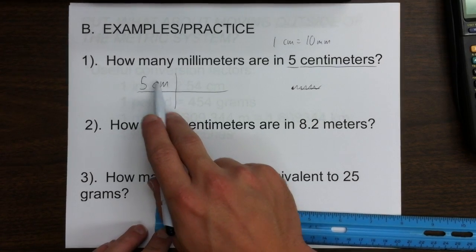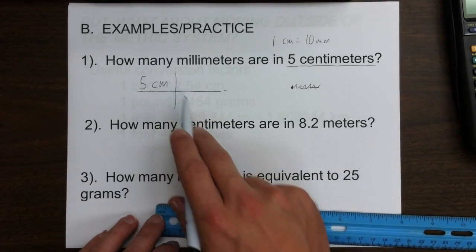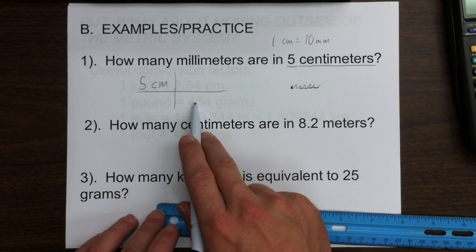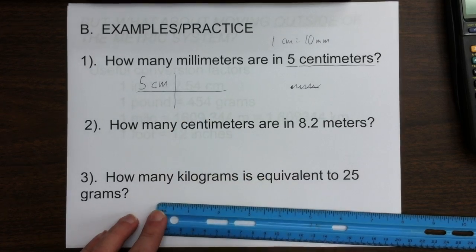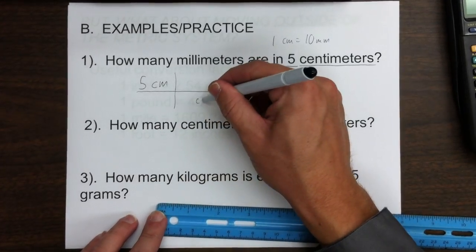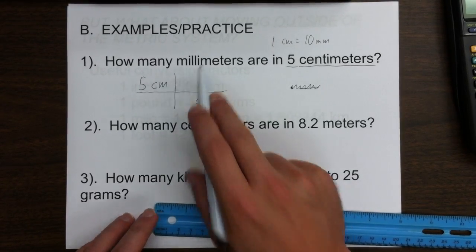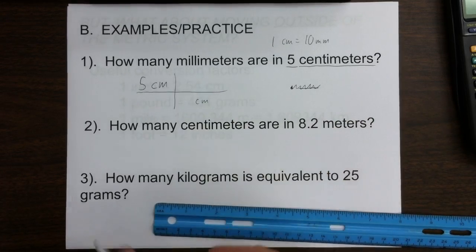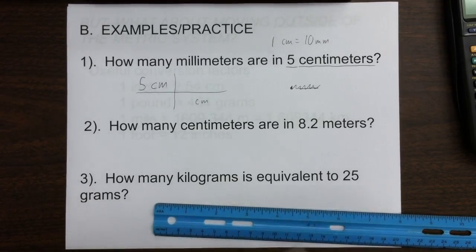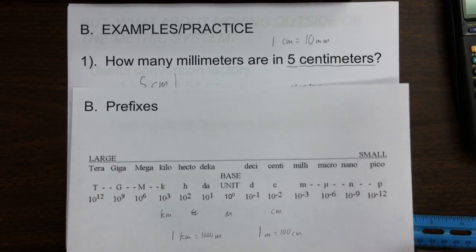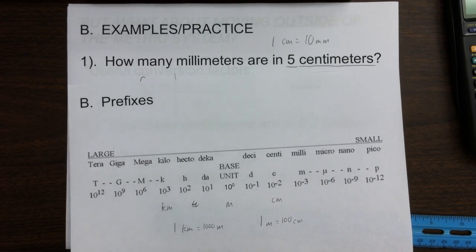Now, the major point of dimensional analysis is that whatever unit you have here, you place it in the next denominator. So there's never any guessing about what to do, because whatever is here goes in the next denominator. So I want to go from centimeters. I'm trying to convert from centimeters to millimeters. Now let's say I have no idea how to go to millimeters. But we should have knowledge of the metric prefixes such that I can go from centimeters to the base unit and then from the base unit to millimeters.